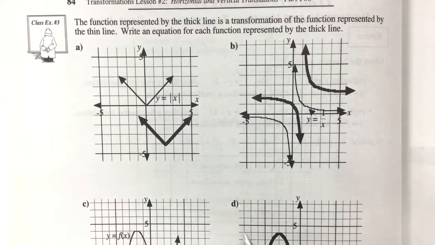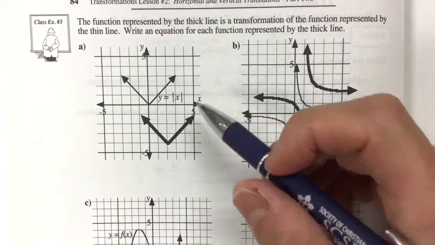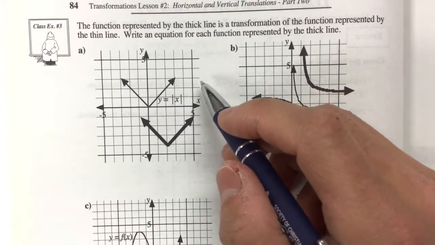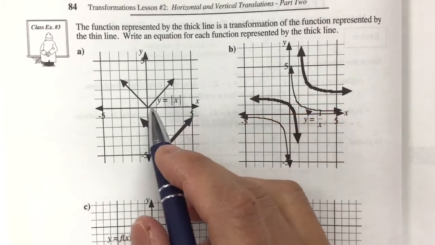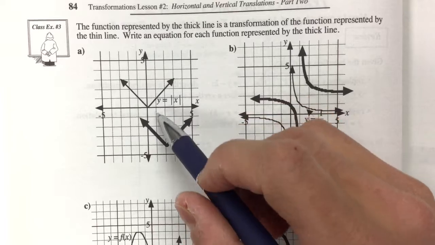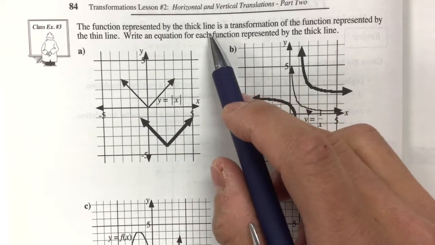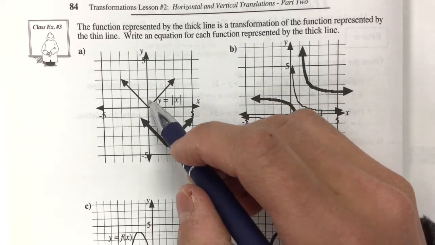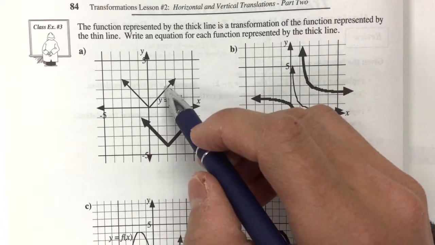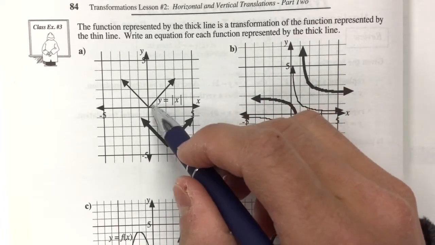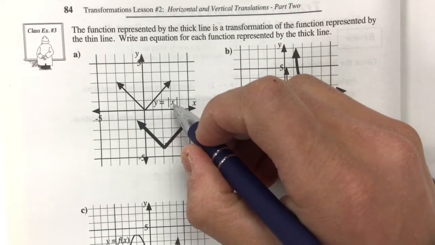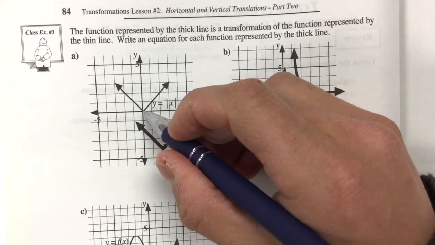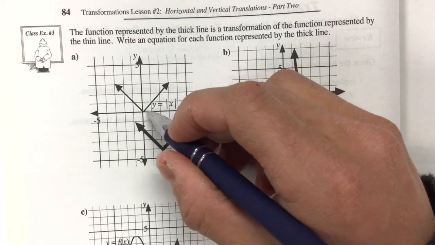In this next example, I'm looking at the graphs and trying to determine what the translations were on these graphs. I'll just write, my transformation is the thick line, and my original function is the thin line. And so we'll see what happens when we go from here down to here. So even though it's an absolute value, we can still determine what happened to our function.